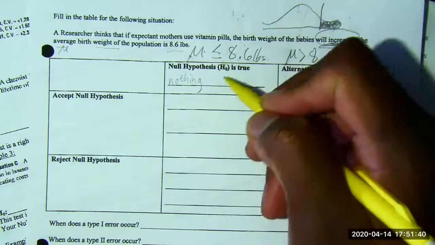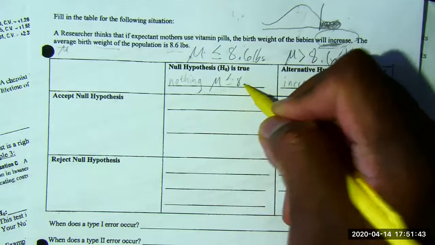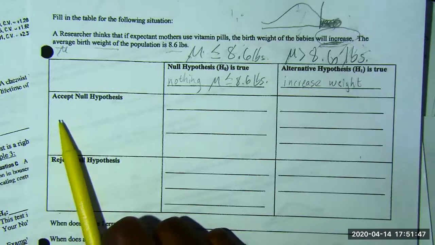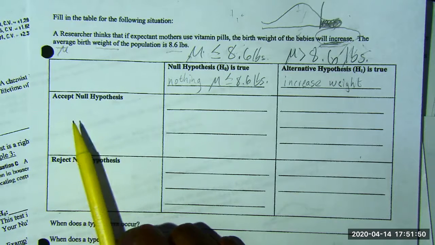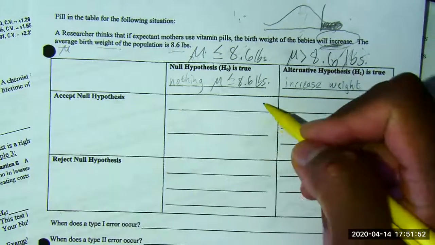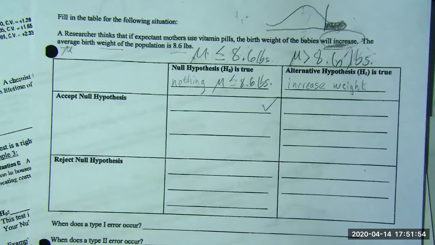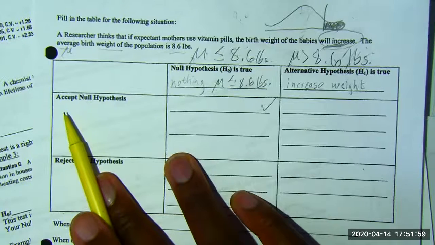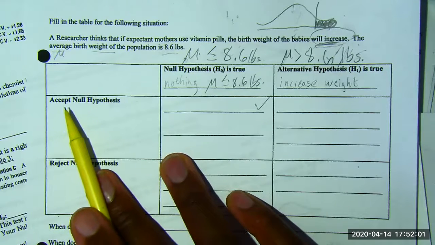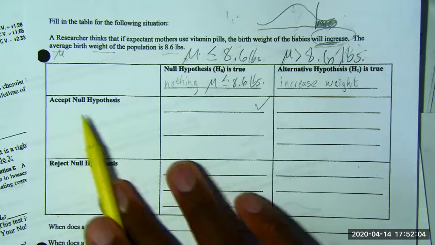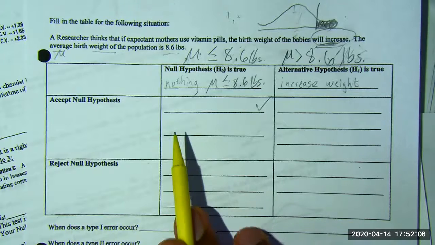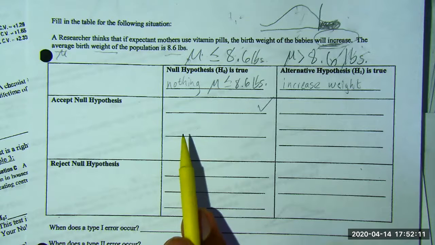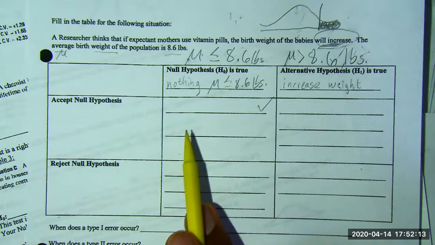Nothing happens here, or mu is less than or equal to 8.6 pounds. So if we run through and accept the null, and this is true, we made the right decision. Okay. So we run our research, whatever data we get, we have evidence that encourages us to continue to accept the null, the status quo. That means we made the right decision. We're not going to have people spending their money buying vitamins that don't do anything for them, giving them false hopes, spending money needlessly.